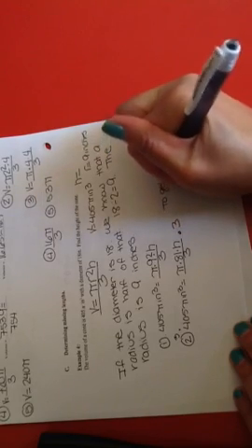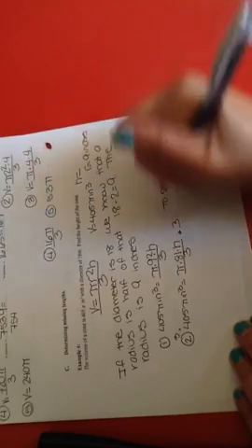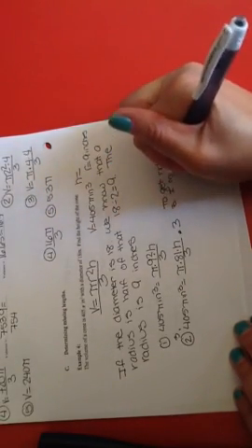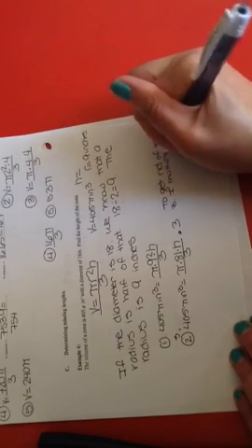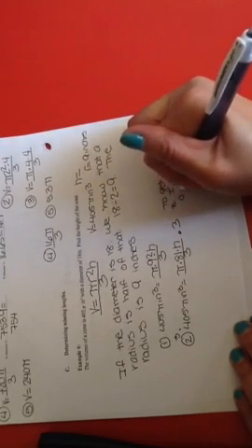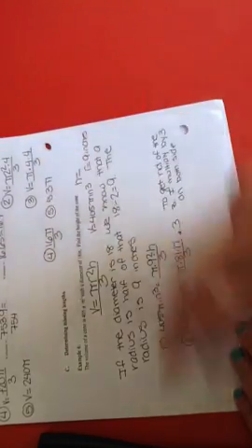So to get rid of the 3, I'll multiply by 3 on both sides.